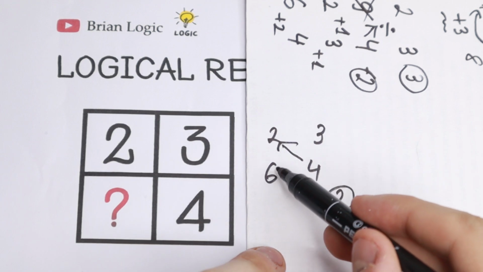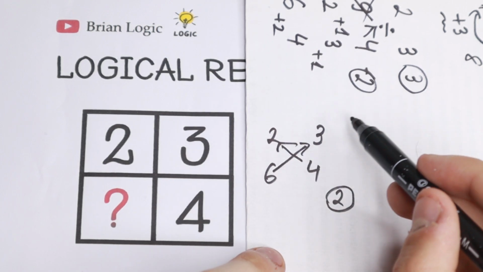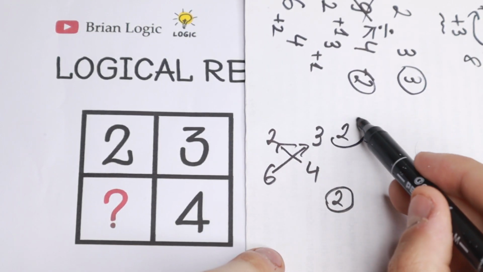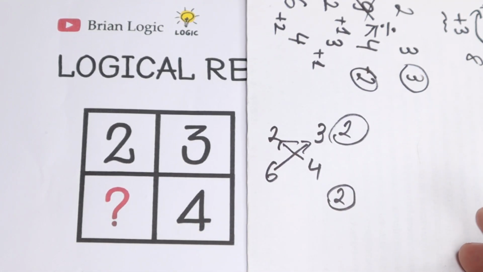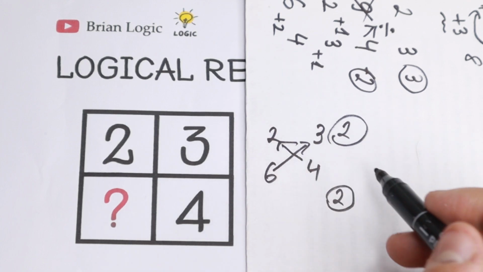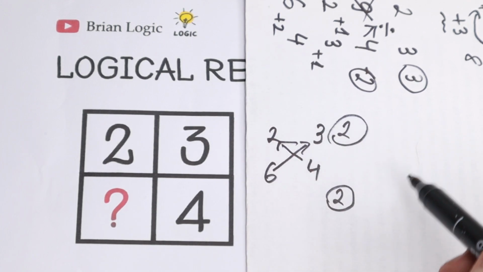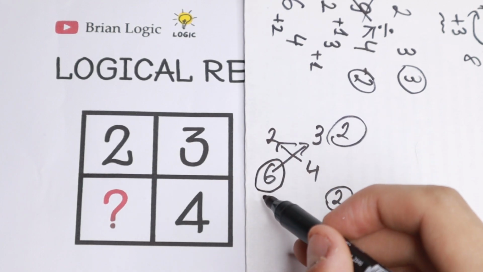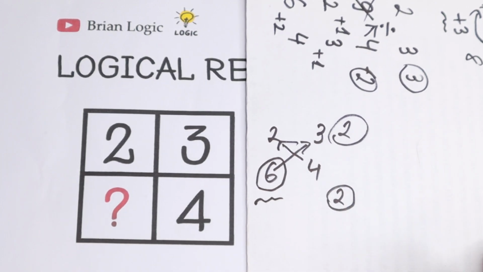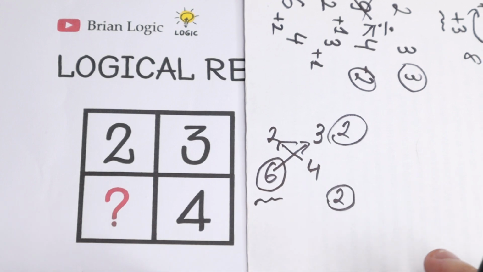And if we divide 6 by 3, we will have 2 as well. So it looks like our pattern is the next one: we divide from here to here, we have 2, and from here to here we have 2 as well. So it looks like 6 is a good number for us, and as for me, this is the solution.